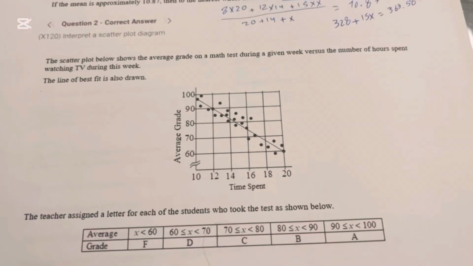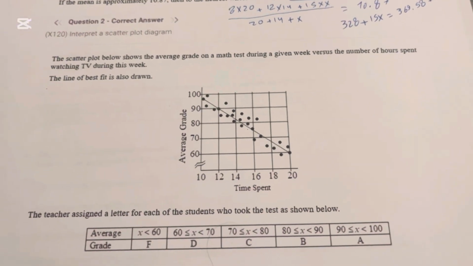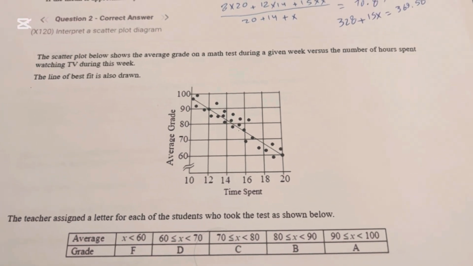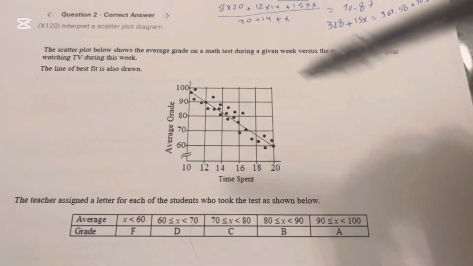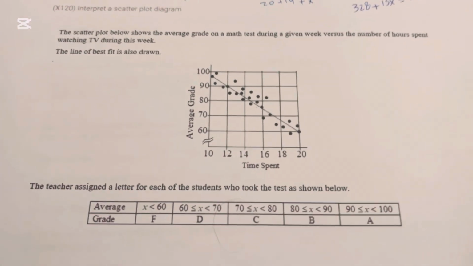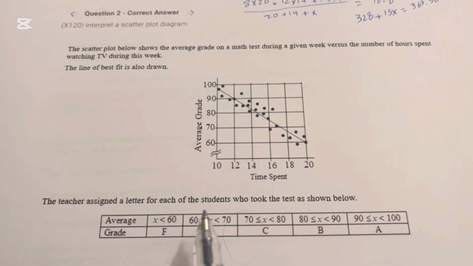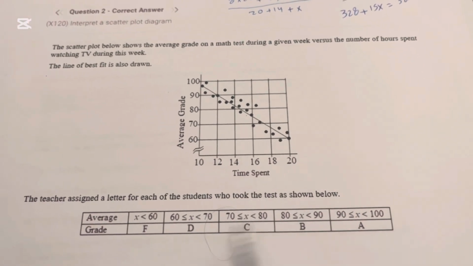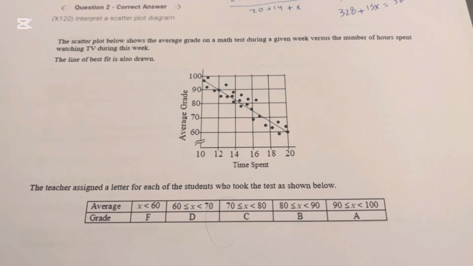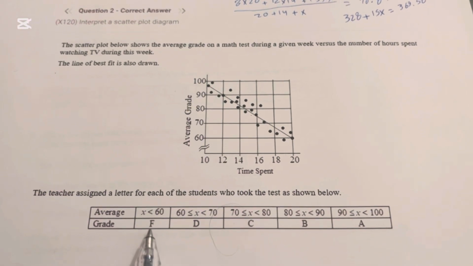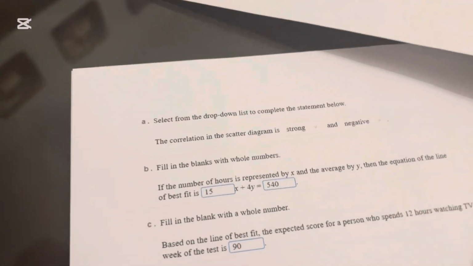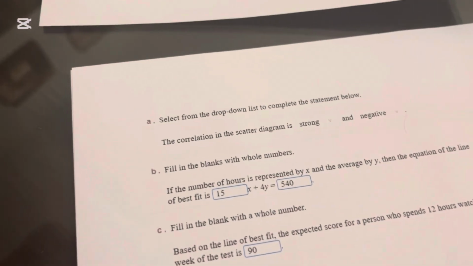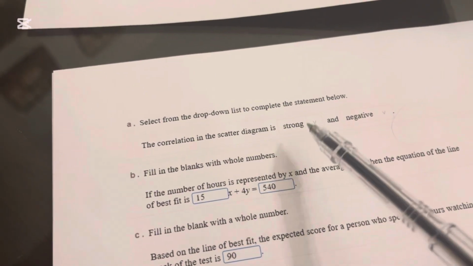So question 2. The scatter plot shows the average grade of a math test during a given week versus the number of hours spent watching TV. Of course, the more TV you watch, the lower your average will be. So this is negative and strong. The teacher assigned a letter for each of the students who took the test as shown below. So he gave them, like, x less than 60 is a fail, from 60 to 70 is D, and so on. So select from the drop down list the correlation in the scatter diagram, of course strong and negative.